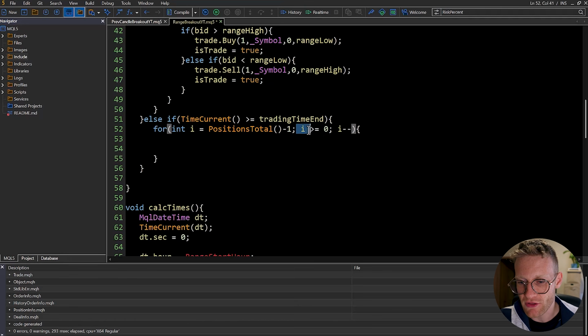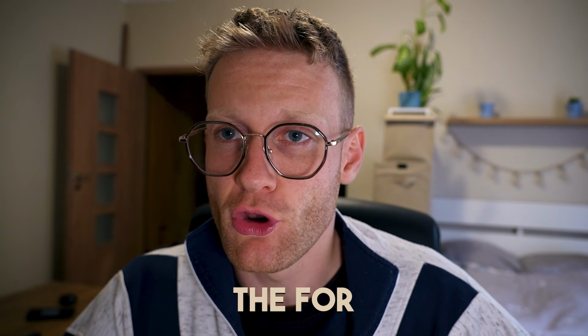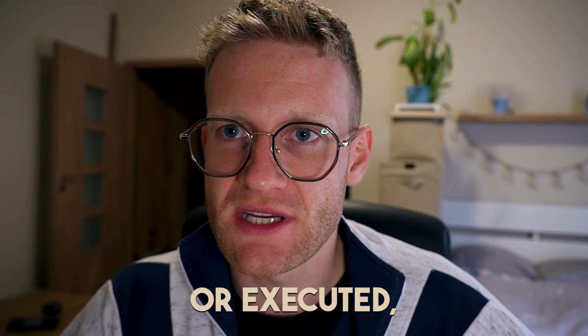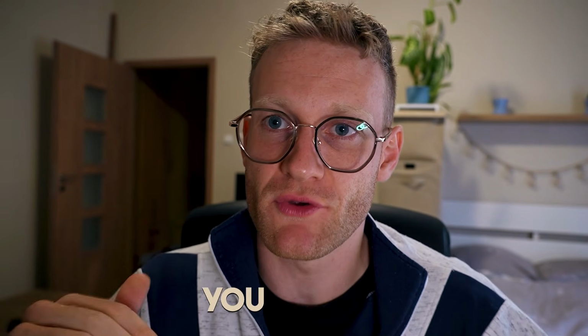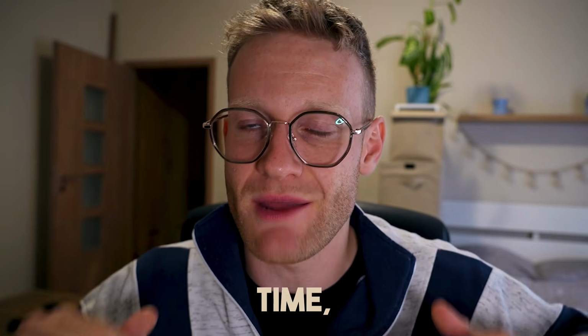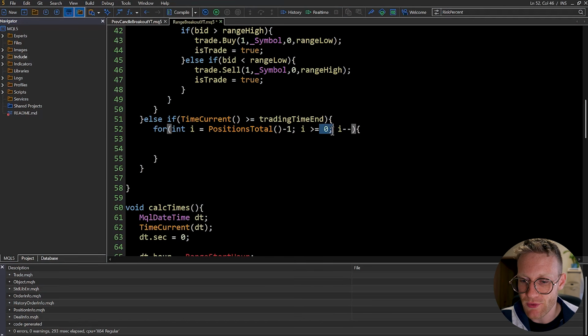So you can see the combination of the condition in this piece of code makes sure that i is reduced by 1. By the way, this is the same as writing this, it's just a shorter form. If we reduce i by 1 every single time the for loop is executed, at some point it will be smaller or equal to 0.